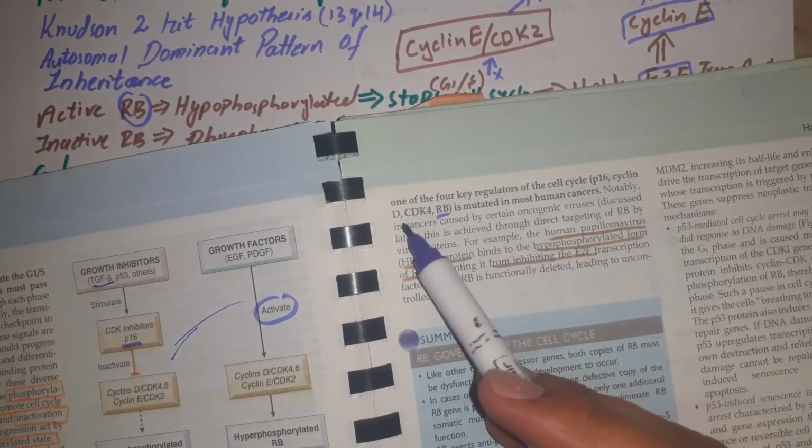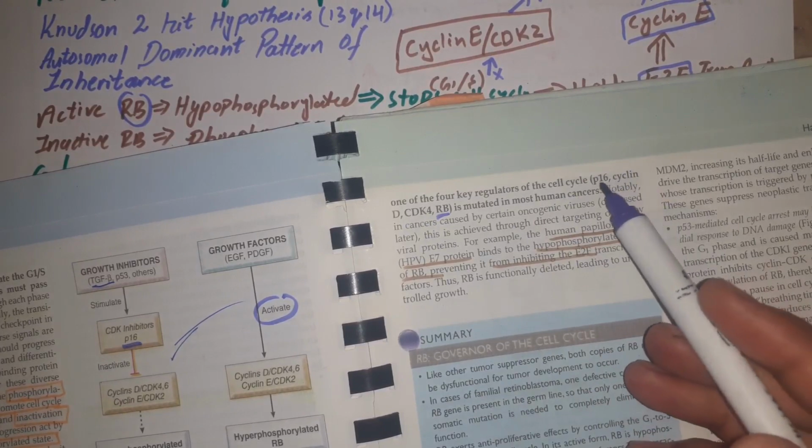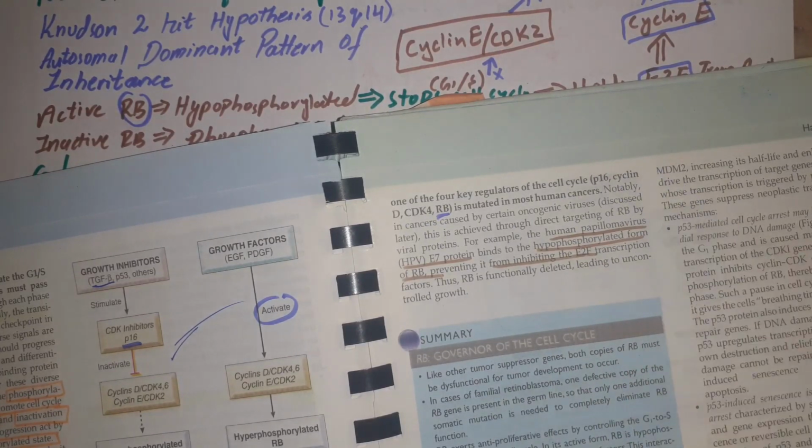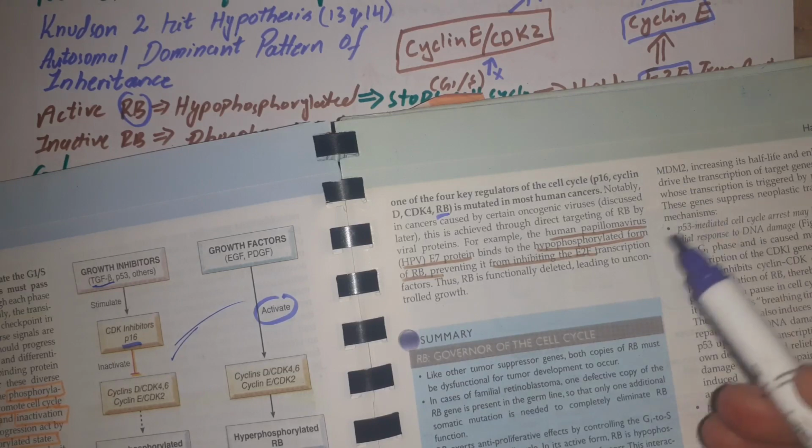So here you can see these are the principal defect sites. Defect can be in retinoblastoma, it can be in CDK4, it can be in cyclin D, or it can be in P16, which is the product of CDKN2A. So different diseases target this retinoblastoma, and different viruses also target this retinoblastoma.